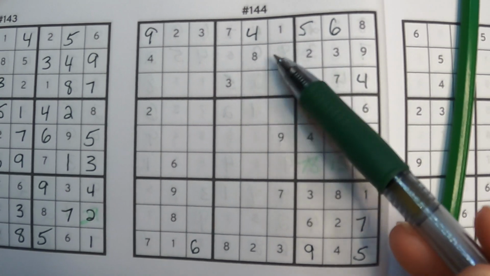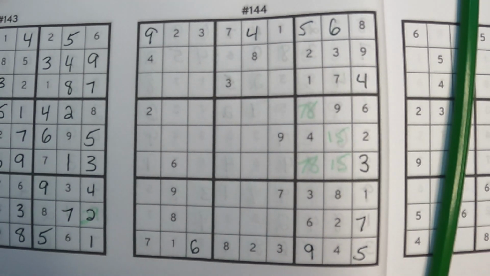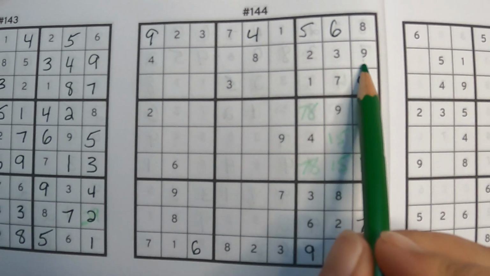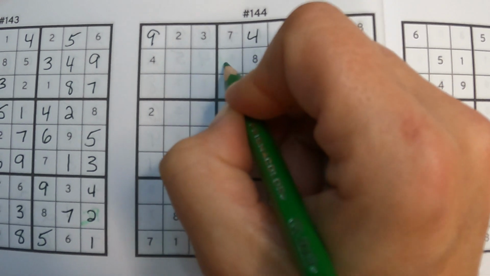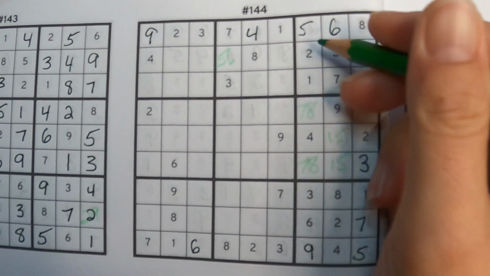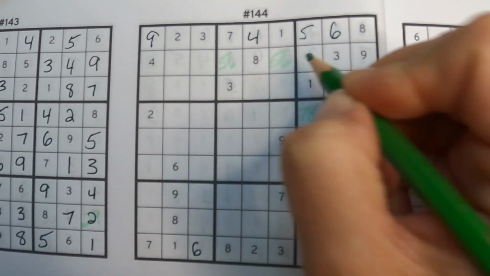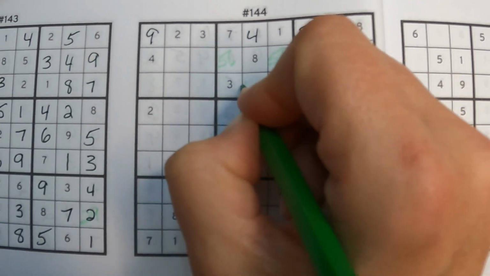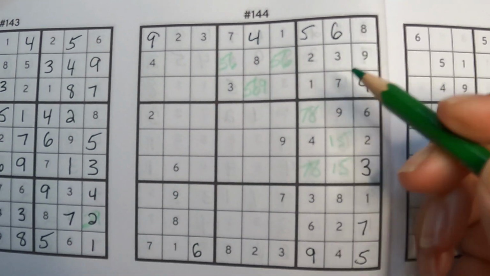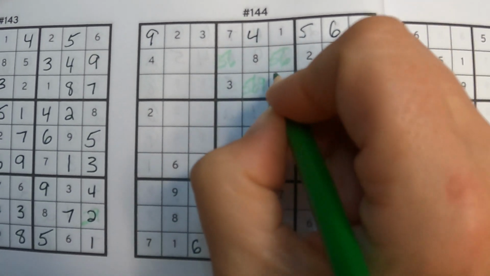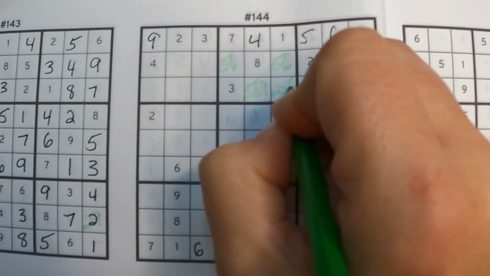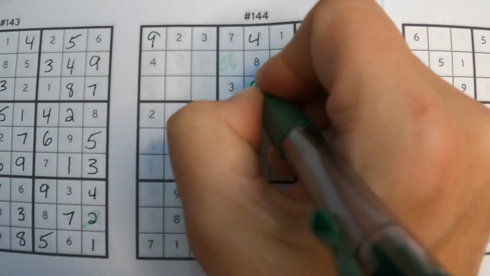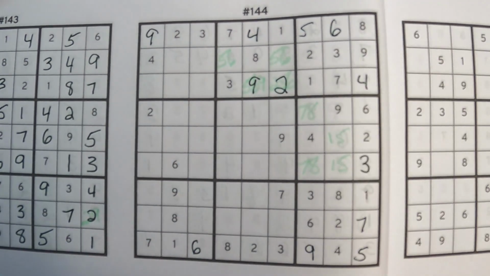For this box, looks like we're missing 2, 5, 6, and 9. We've got 2 and 9 here, so 5, 6. Same here, 5, 6. Got the 2 here. So 5, 6, 9, and the 9 here. So 2, 5, 6. But now if we look, the only place our 9 can be in this box is there, and the only place our 2 can be is there.